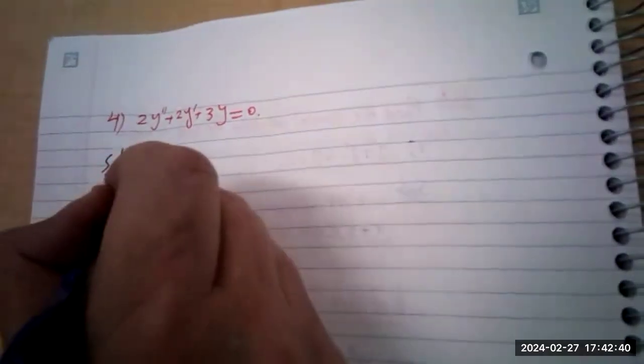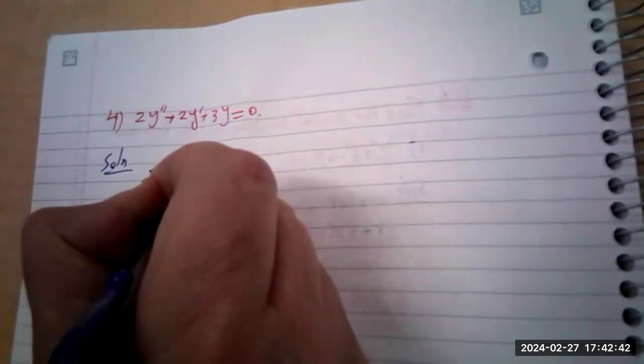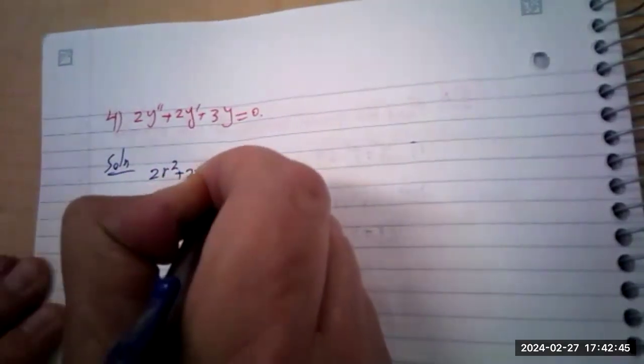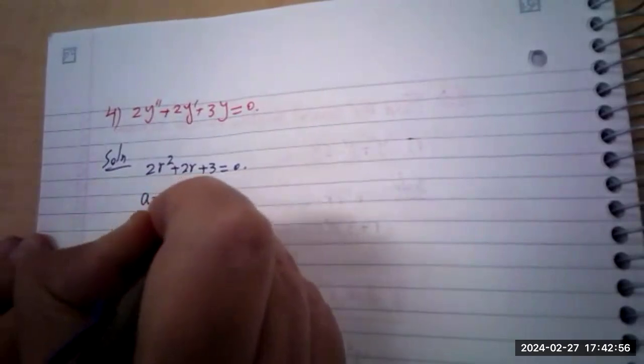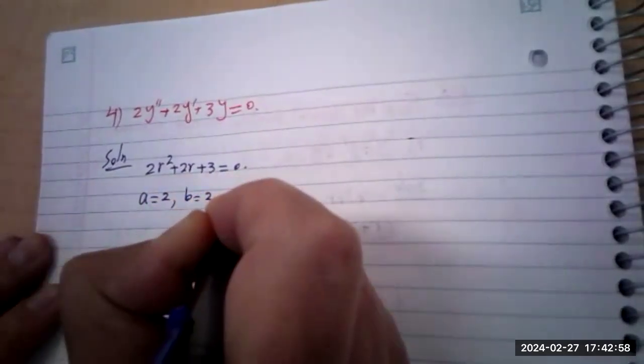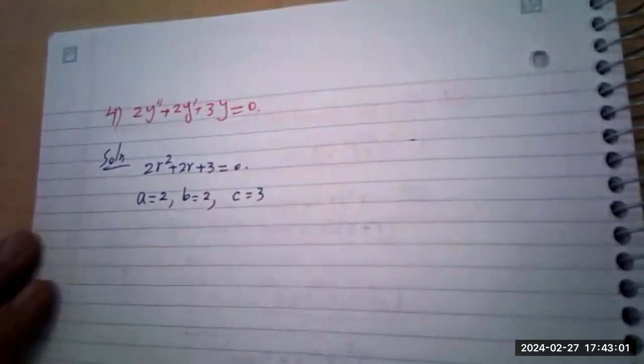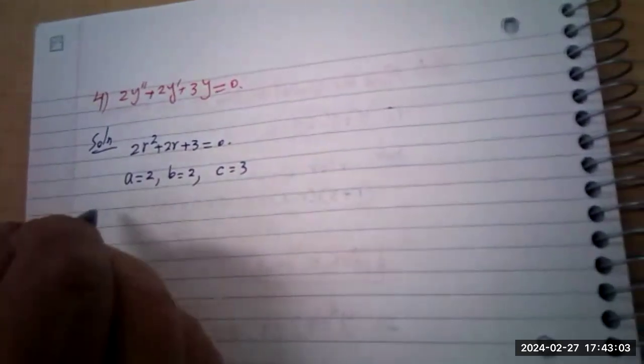Okay, look at this one. Let's see what's so special about it. Solution. What is the characteristic equation for this one? 2r squared plus 2r plus 3. You see, this equation is not factorable. Use the quadratic formula to do it. Intentionally, I use the quadratic formula. A is 2, B is 2, C is 3. Go with the quadratic formula, any version you like.